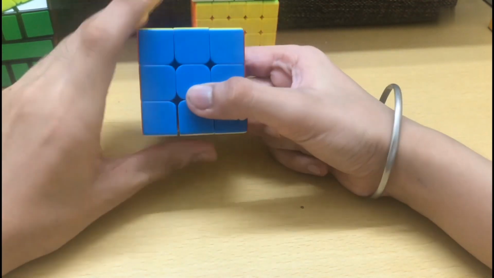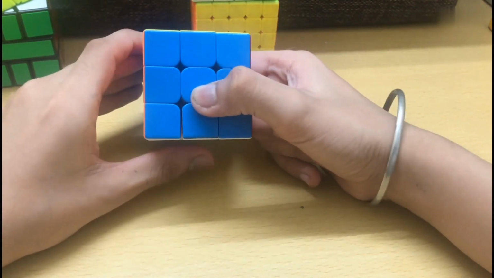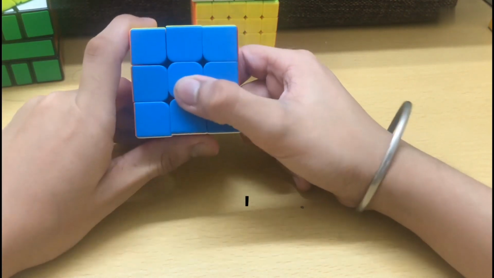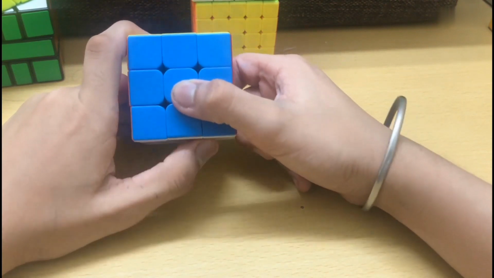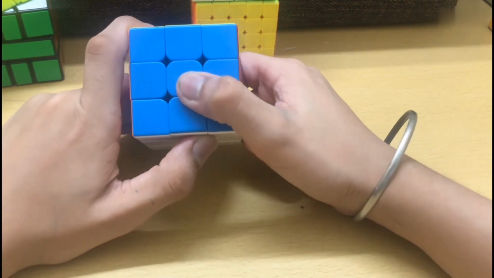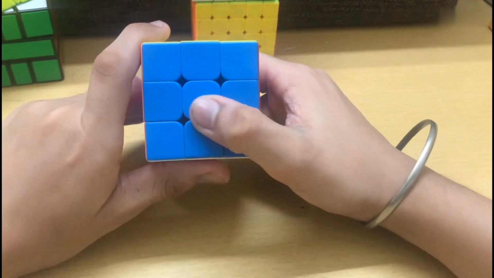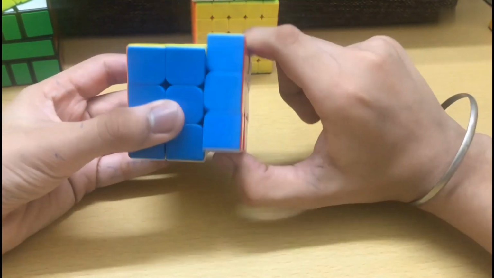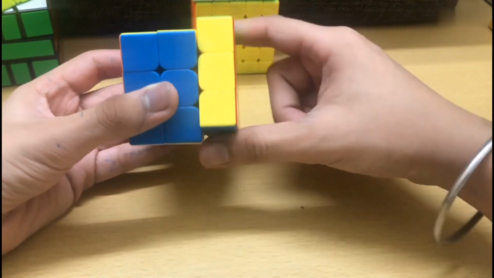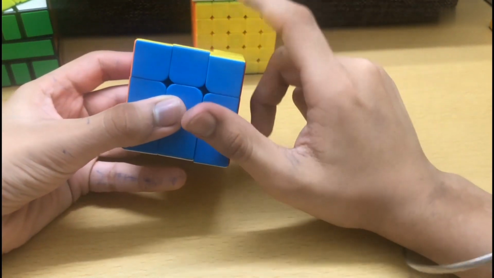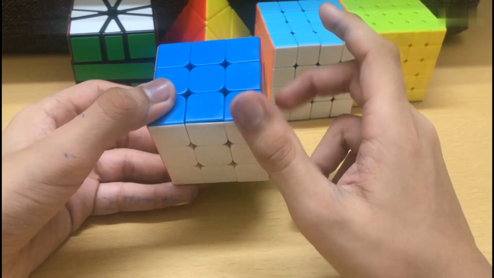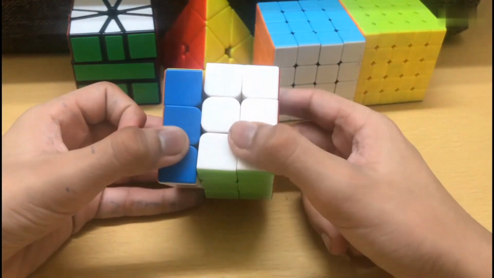And if we turn any layer counterclockwise, then we would write the symbol prime with the letter, and if we turn the layer clockwise, then we don't write the symbol prime. And if we rotate the layer 2 times, we would write the number 2 with the letter. Now let's scramble the Rubik's Cube and learn how to solve it.